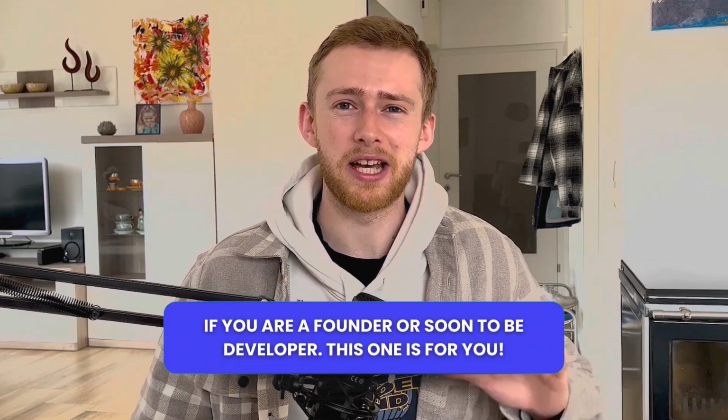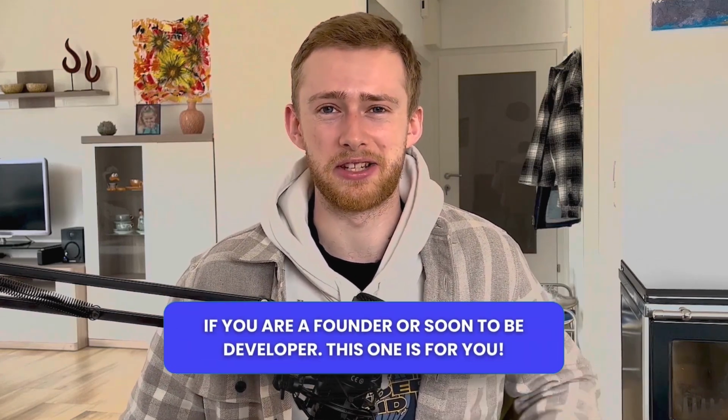Developing a mobile app takes a lot of time and money. The last thing you want to do is to build something that people don't want. If you're a founder or soon to be, you have to do this before you start developing your app.